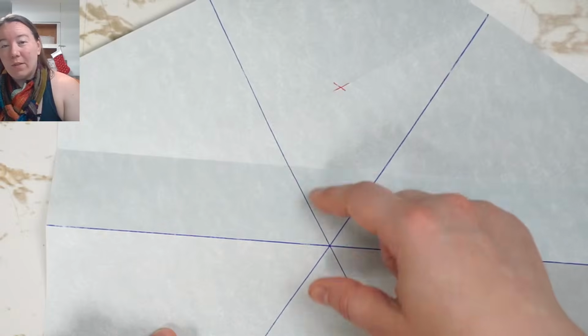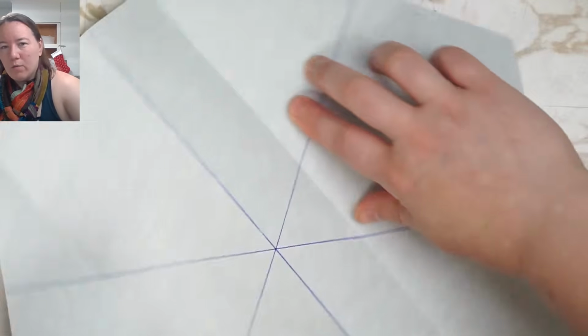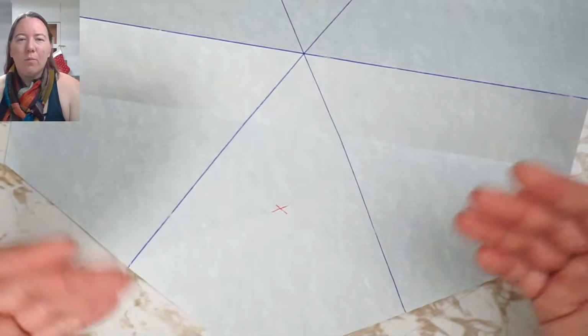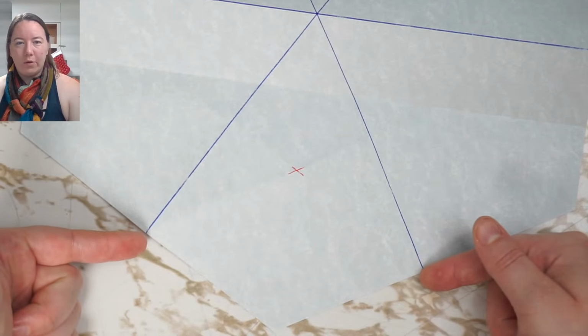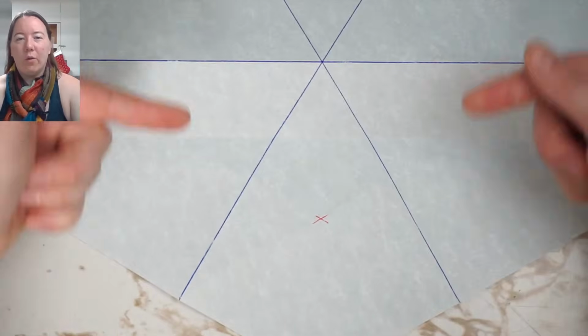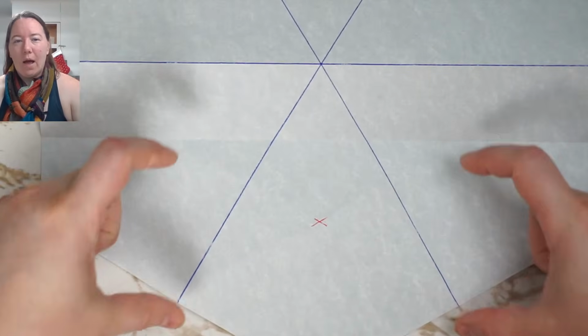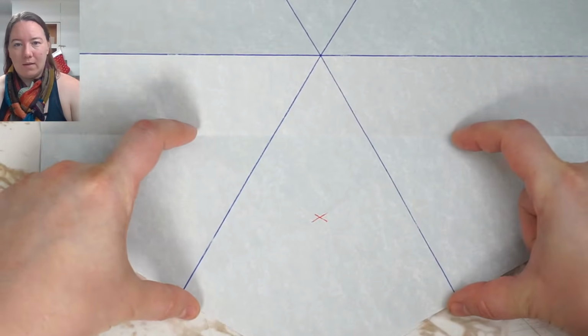So now that I have this first line, I can rotate, and with the even divisions, I was bringing these points where the center grid lines hit the edge all the way to the center. Now I just want to divide this space in half.